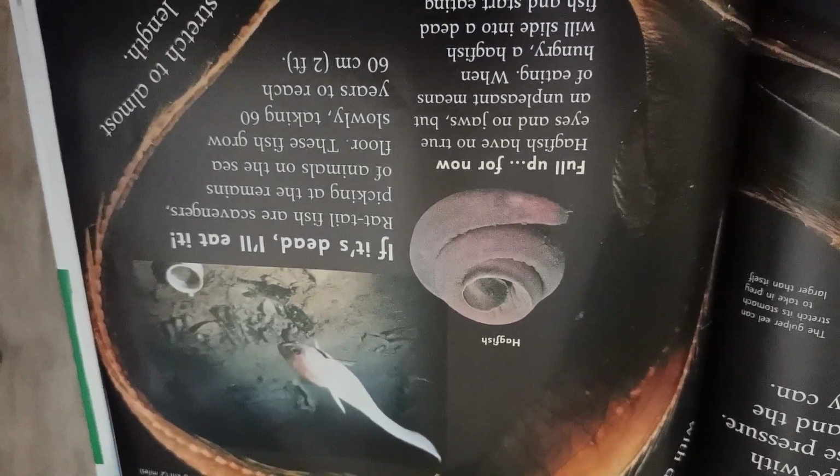Rat-tailed fish are scavengers. Picking at all the remains of animals on the sea floor, these fish grow slowly, taking 60 years to reach 60 centimeters. Oh God. The gulper eel's tail can stretch to almost 2 meters, 6 feet, in length. These strange looking creatures are the smallest lobsters in the world. Squat lobsters.